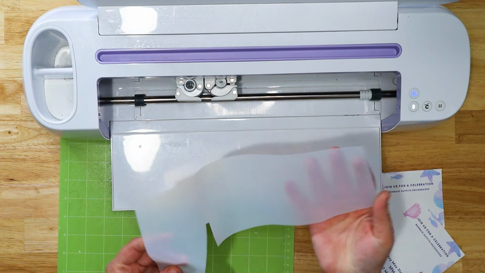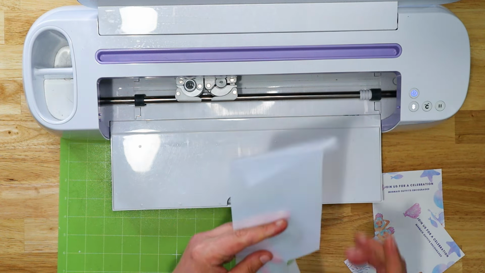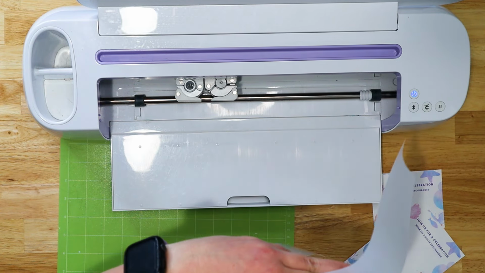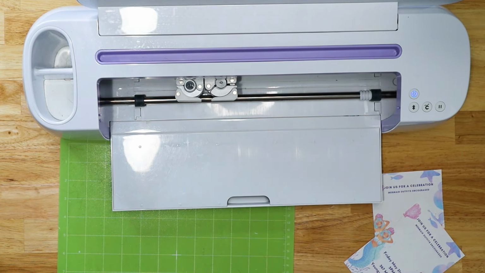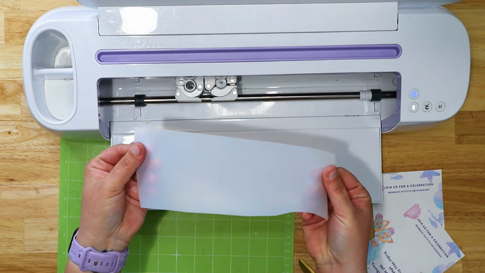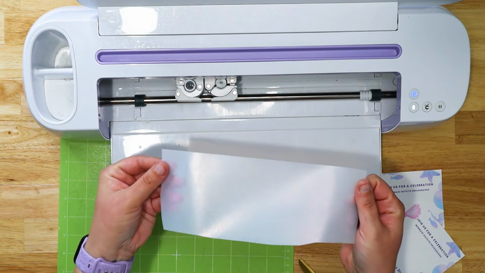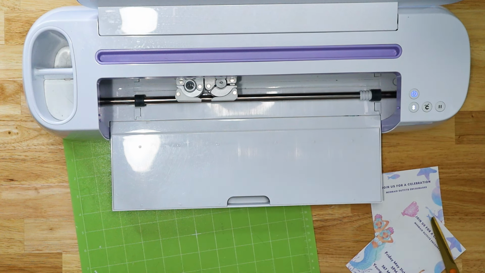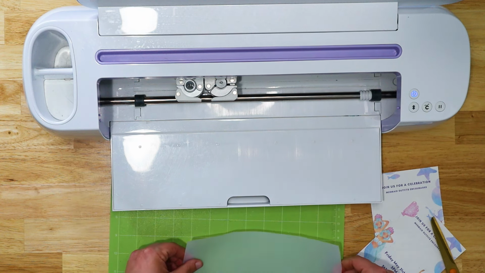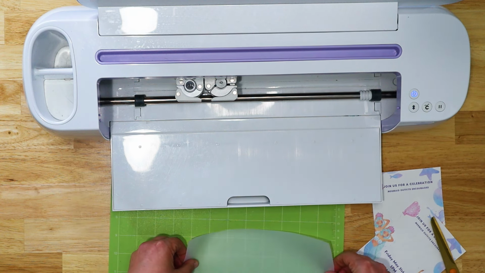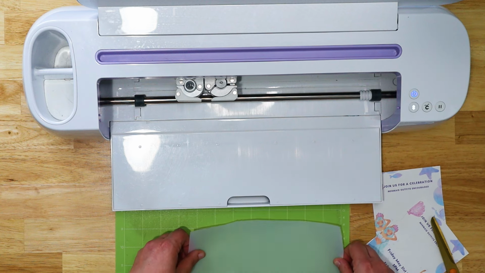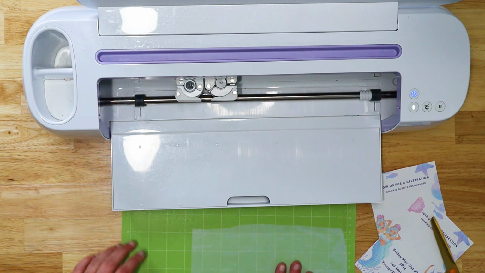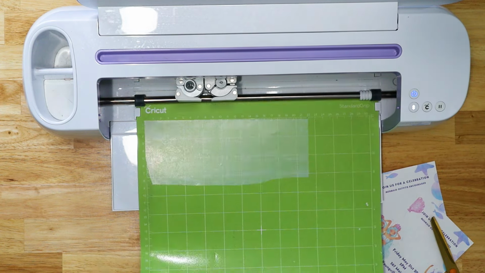So I've got this scrap piece. This should be plenty to cut both of our designs. I'm actually going to trim this off because I just want to use this bigger section, and you can see it's kind of a frosted color, and it has a shiny side and a matte side. The matte side is the one that comes up because that is the adhesive. So I'm going to go ahead and put this on to my mat. Just gonna gently lay it down, get that kind of even, and then all I'm going to do is cut this on the everyday iron-on setting.